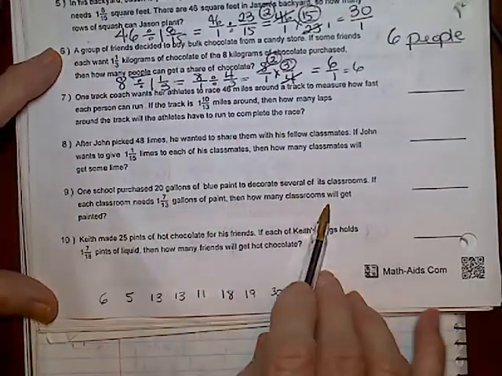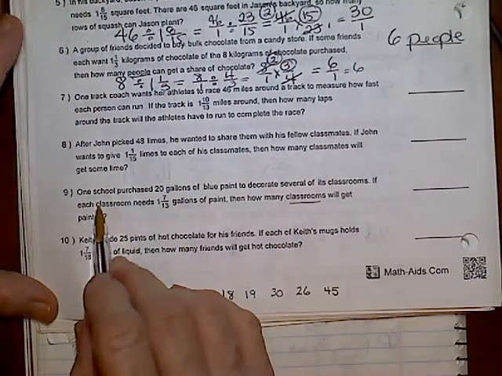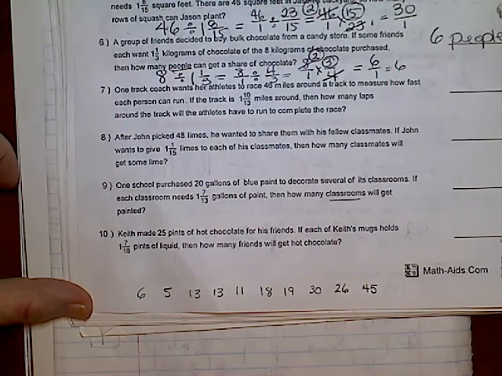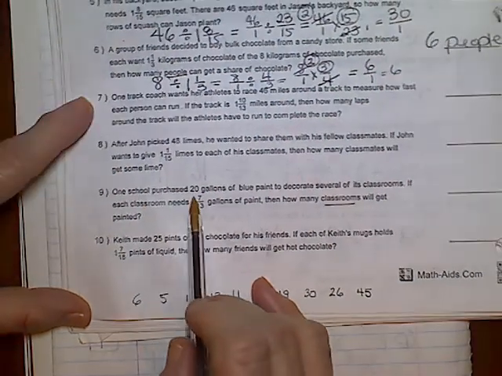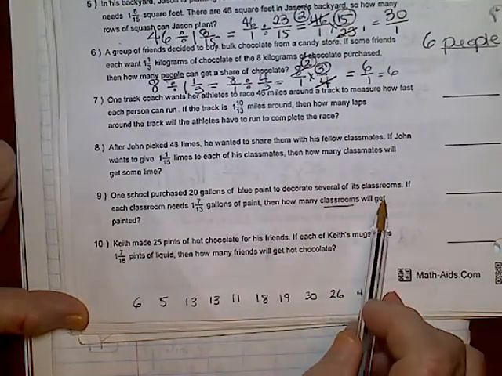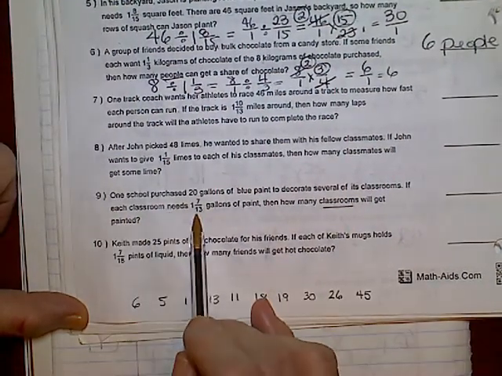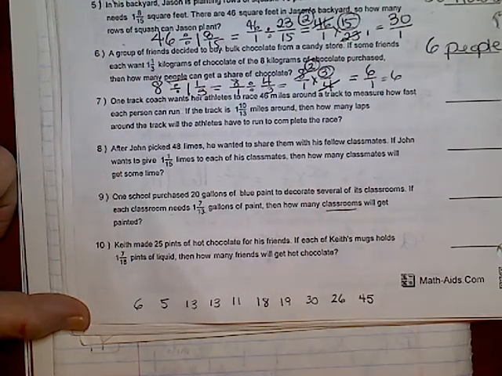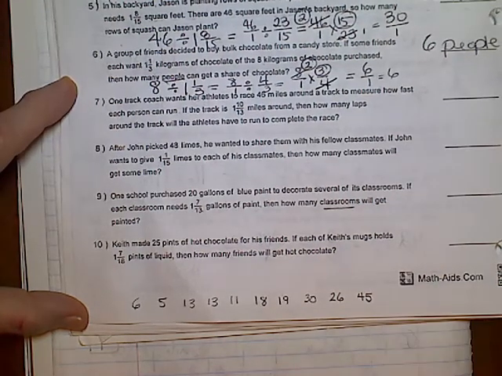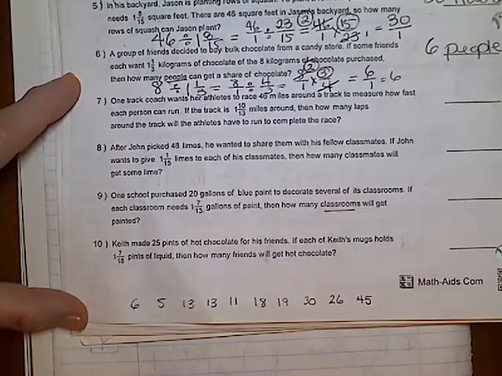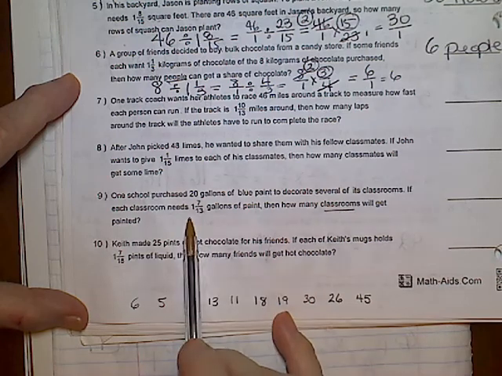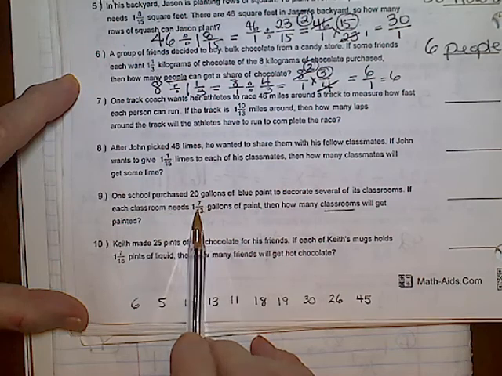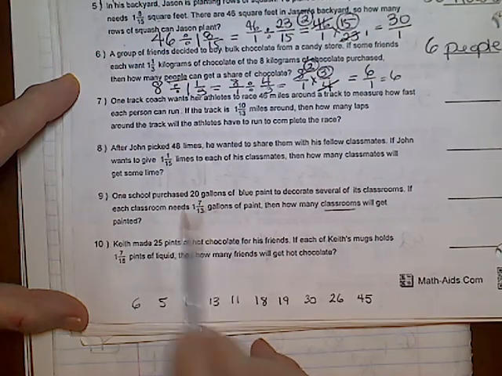So, how many classrooms will get painted? Let me zoom that down a little bit. One school purchased 20 gallons of blue paint to decorate several classes. Each class needs 1 7/13 gallons of paint. How many classrooms will get painted? All right. What is being divided up? Because that's what's going to go first. If you said 1 7/13, no, that's not being divided. That's exactly what every class must have, so we can't divide that further.